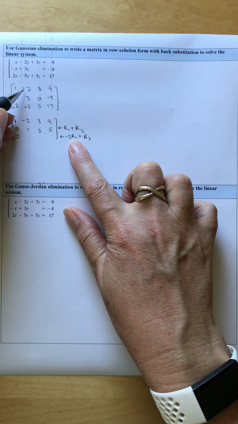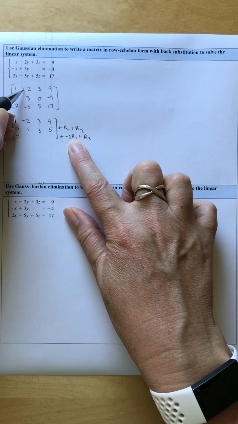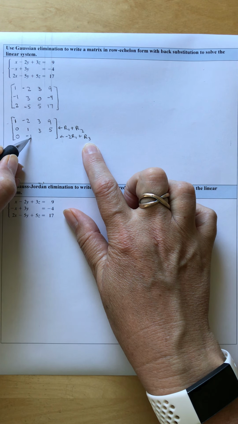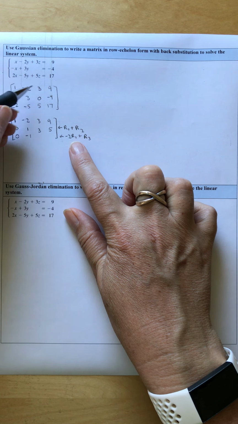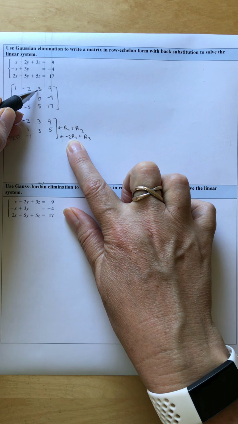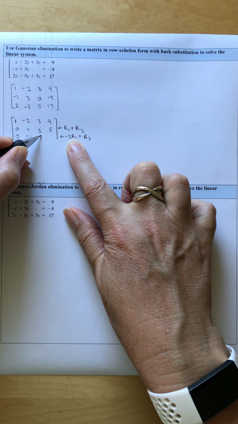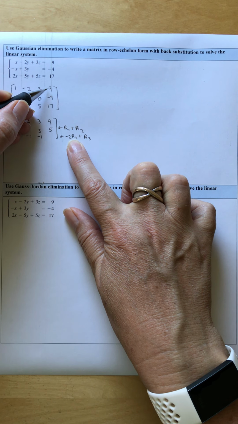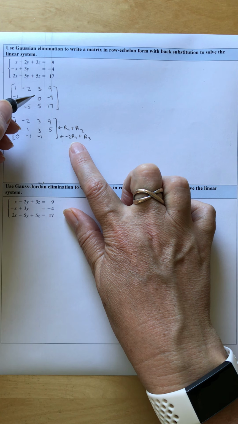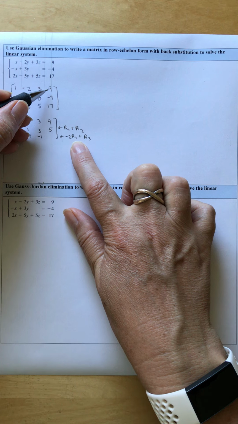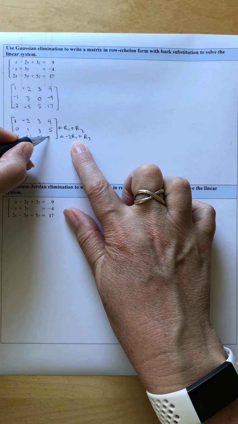So -2 times -2 is 4, plus -5 is -1, and then -3 times -2 is -6, plus 5 is -1, and -2 times 9 is -18, plus 17 is -1.